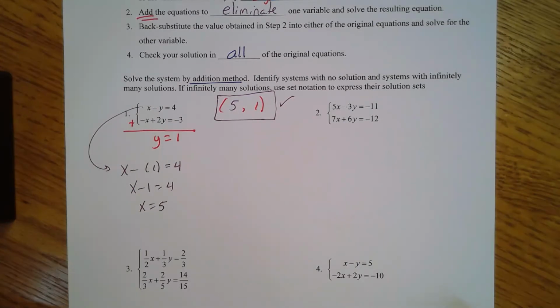Now, guessing is not going to be credited. What we want to make sure you understand how to do is the addition method. So you need to show the addition method here. Number 2.